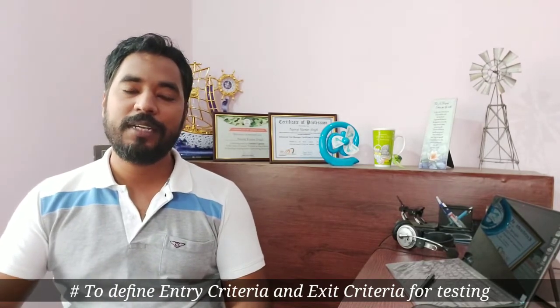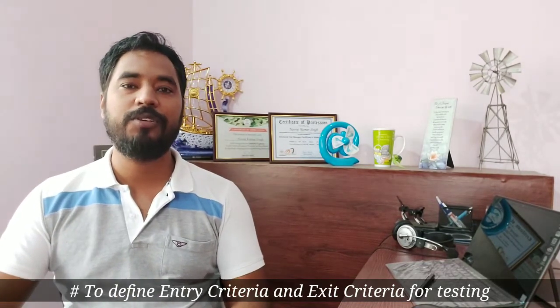Entry and exit criteria are actually universal. They can be used at any point of time, maybe for an entire project, for the lifecycle of testing, or even for the test levels. These are basically a checklist which prepares you to understand when you are ready to start and when you are ready to stop, having done the activities you were supposed to do before you can stop testing. So yes, we are talking about the testing lifecycle's entry and exit criteria.